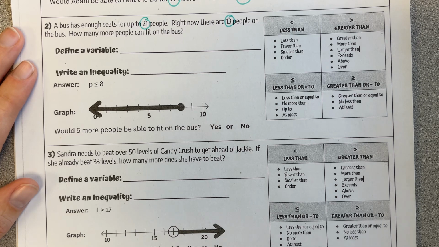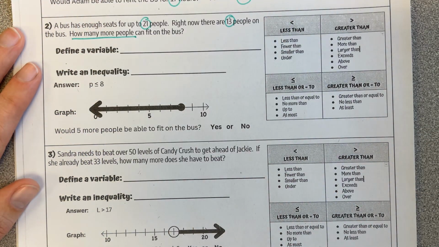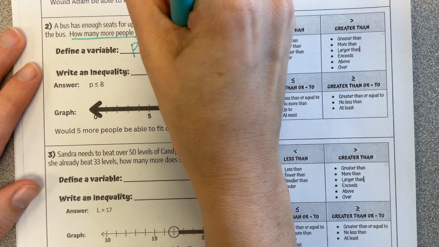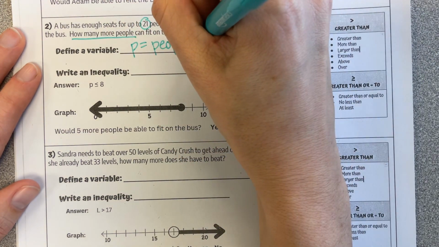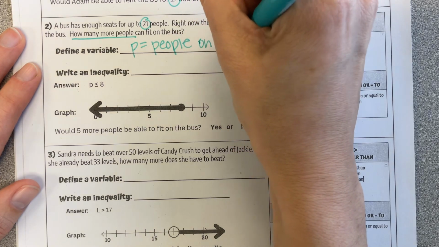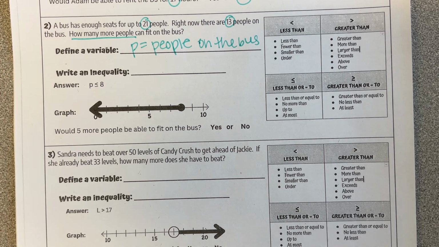I'm gonna go for my variable first this time. How many more what? How many more people? So I'm gonna say P equals people. You could just say people, or people on the bus. Something like that. Now I'm gonna look for my keywords.